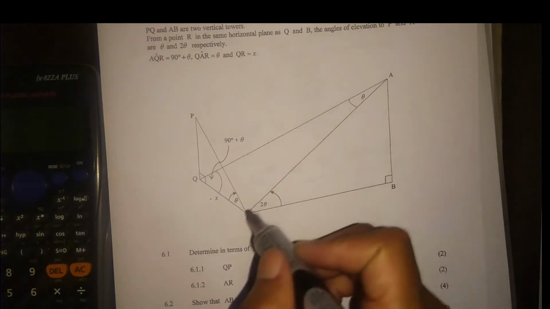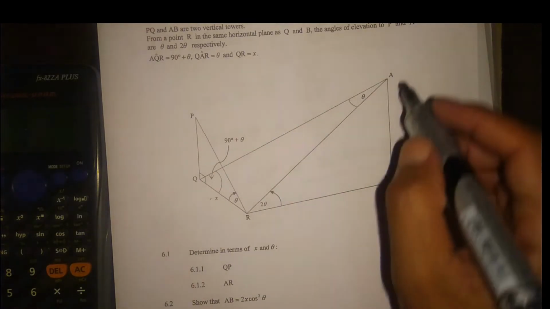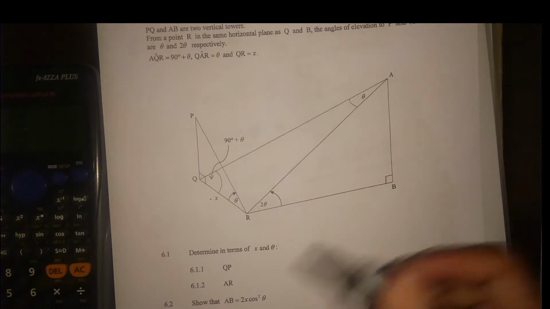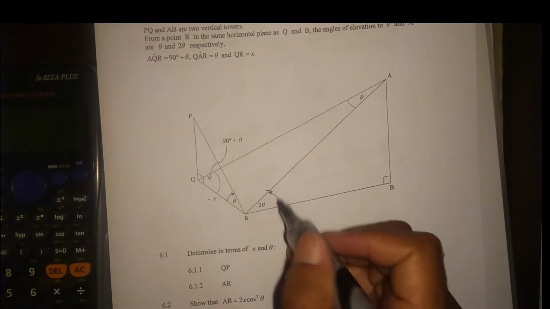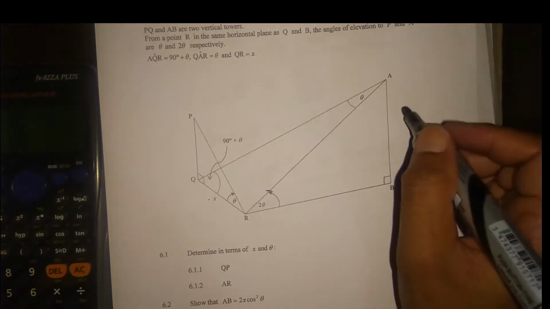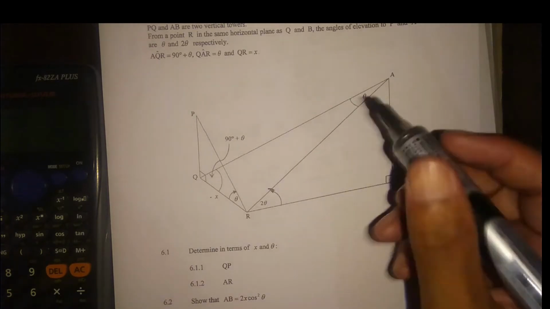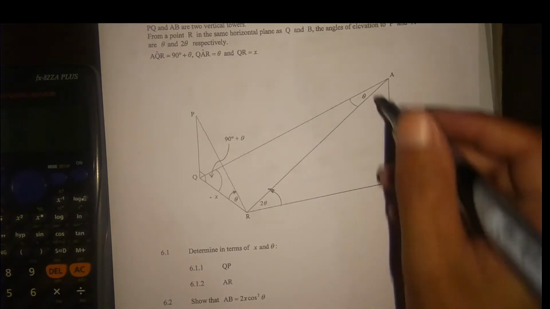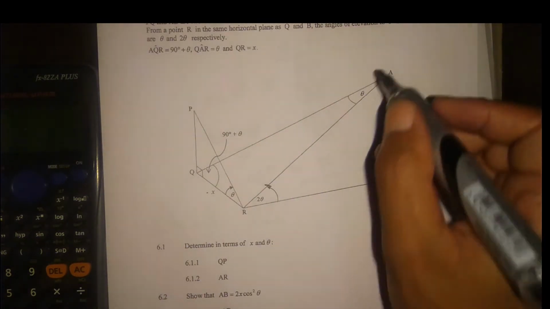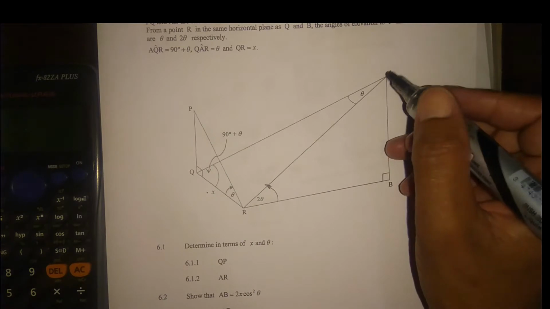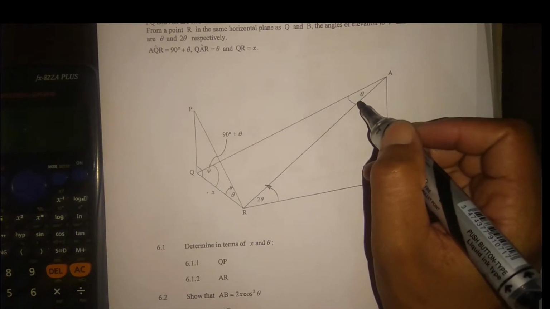AR is part of this triangle, but unfortunately for this triangle we don't have enough information to calculate AR. We are only given an angle and at least one side, maybe the opposite one or the adjacent one, then the calculation would be easier. So in other words, this triangle is not a right angle triangle.